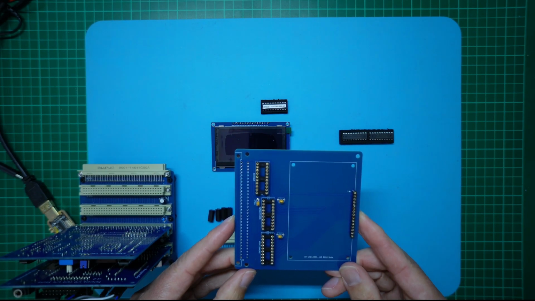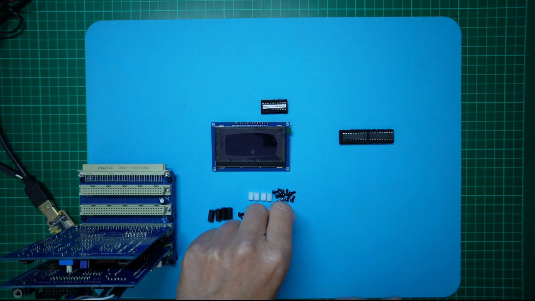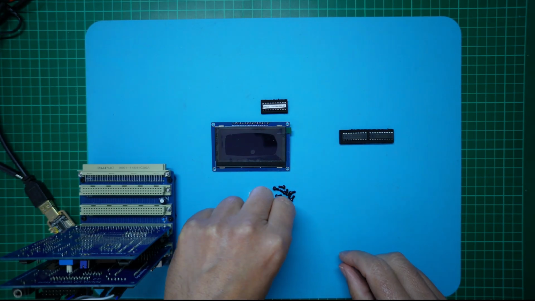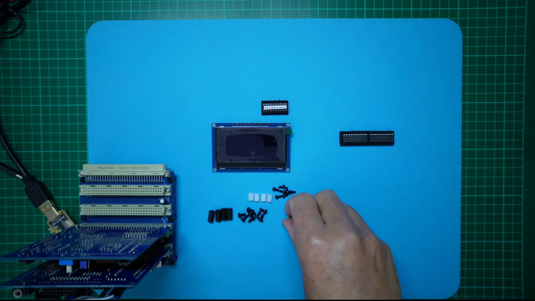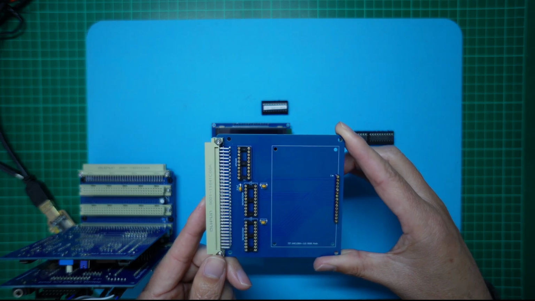And finally, the DIN bus connector. And here is the fully soldered PCB.